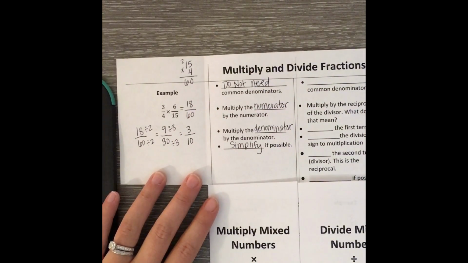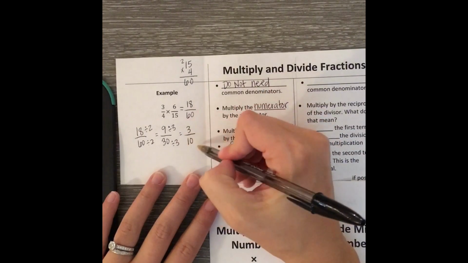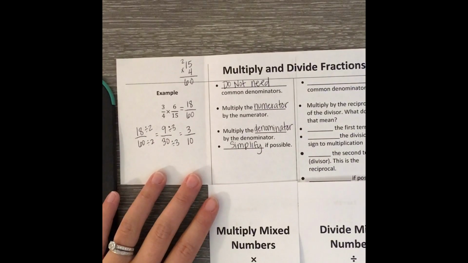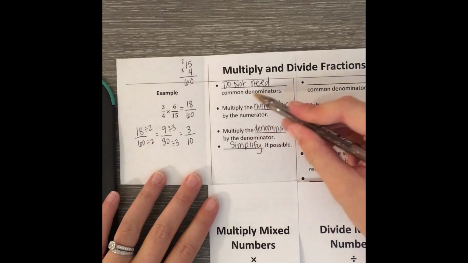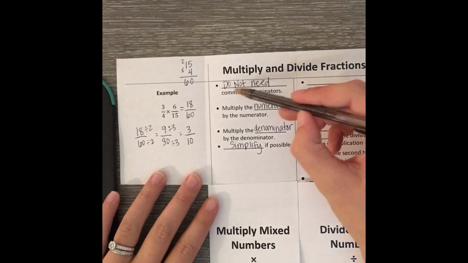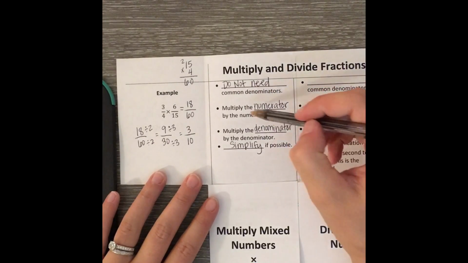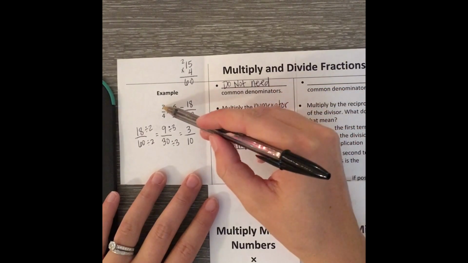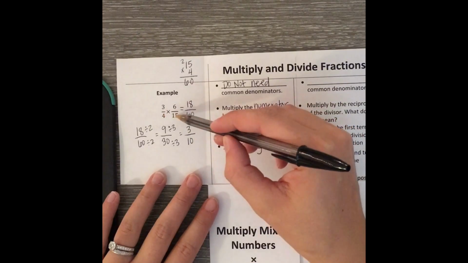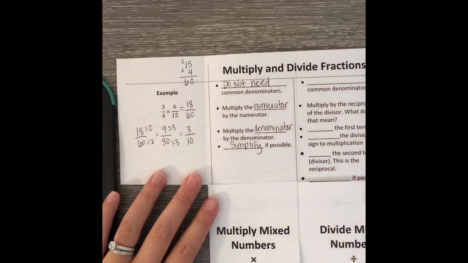So 3/10. That's as far as we can go, so that is our final answer, 3/10. So all we need to remember for multiplying fractions is you do not need common denominators. We're just going to multiply straight across, numerator times numerator, denominator times denominator, and simplify at the end.